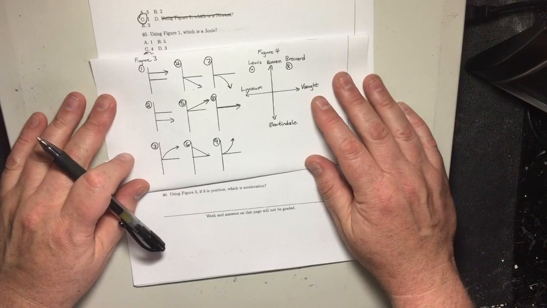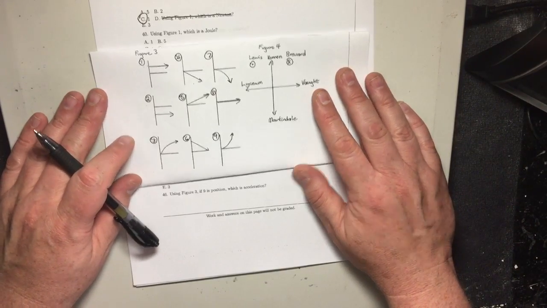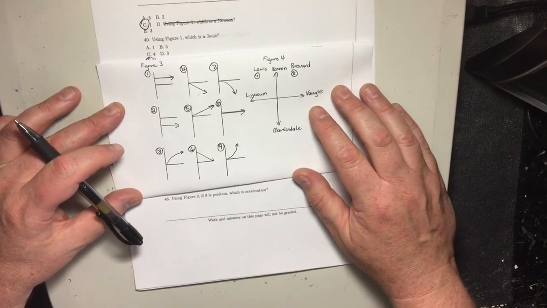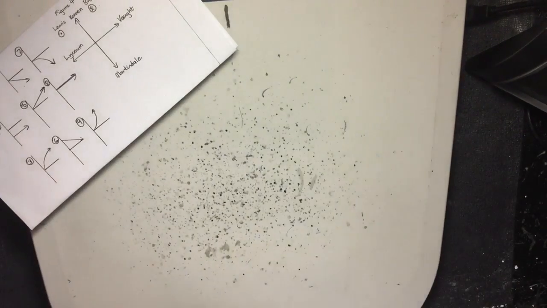Using figure 3, if 9 is position, oh, well, this is dumb. If 9 is position, which is acceleration? Should be 1.